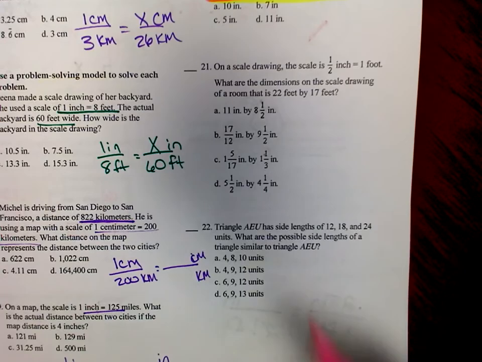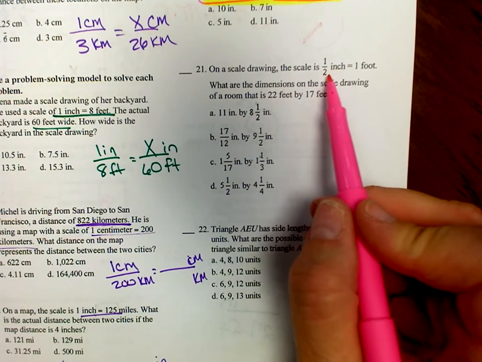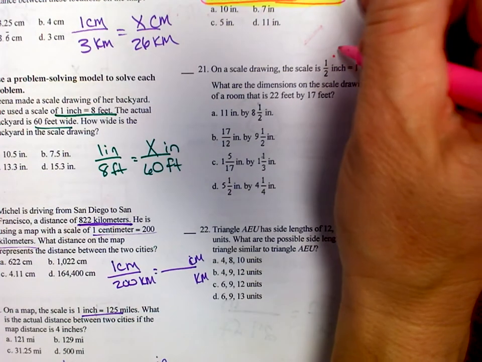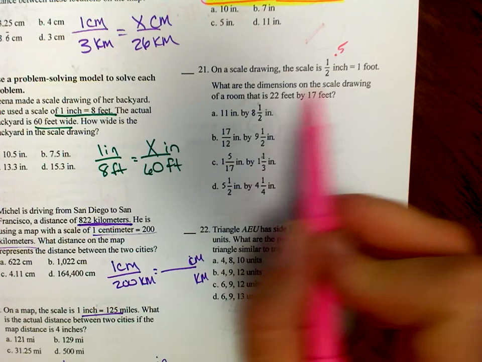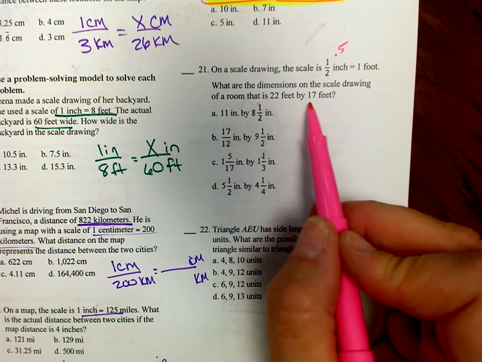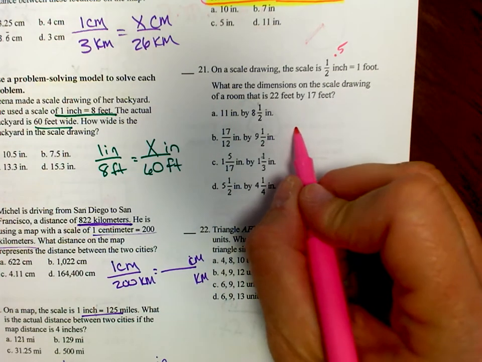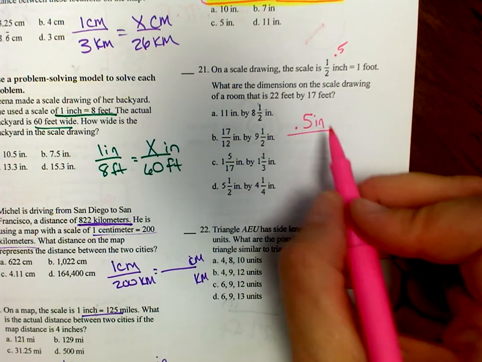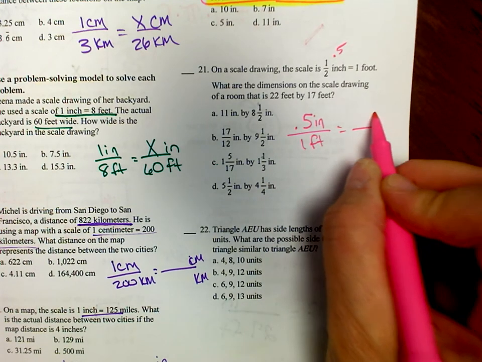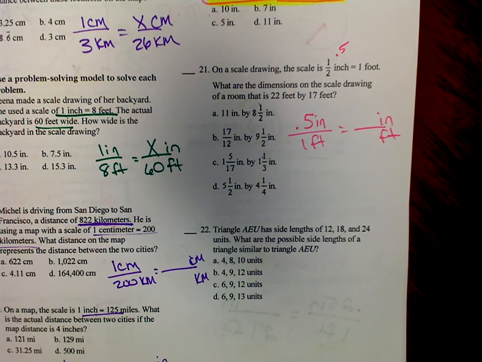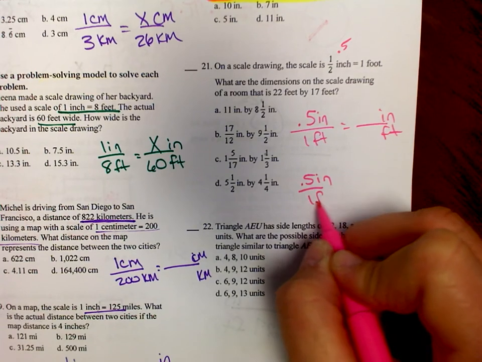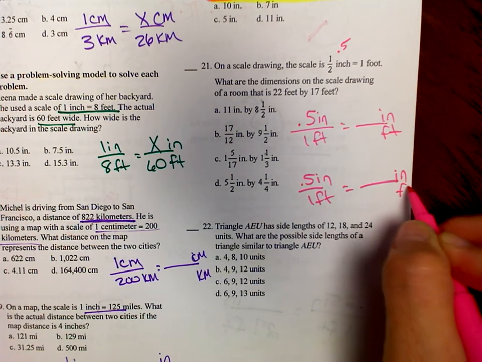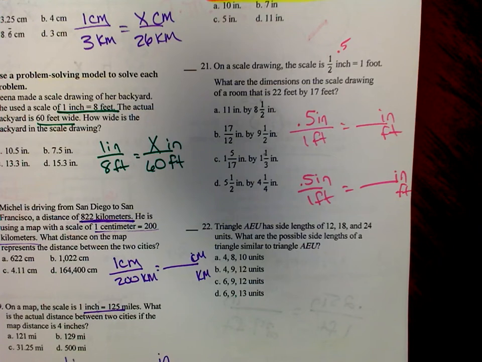Number 21. On a scale drawing, the scale is 1/2 inch to 1 foot. I'm going to stop right there and put 0.5. Change it to a decimal. What are the dimensions on the scale drawing of a room that is 22 feet by 17 feet? So we know 0.5 inches to 1 foot. Put your units, and that will help you fill in the blanks. This is one of those that you have to find the measurement for both sides unless the answer gives it away. You're going to have to work it twice. And I think if you just work one, it'll give you the answer.